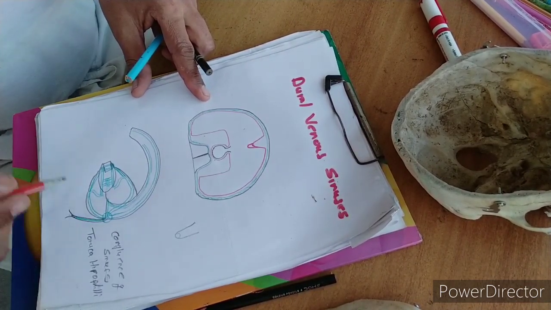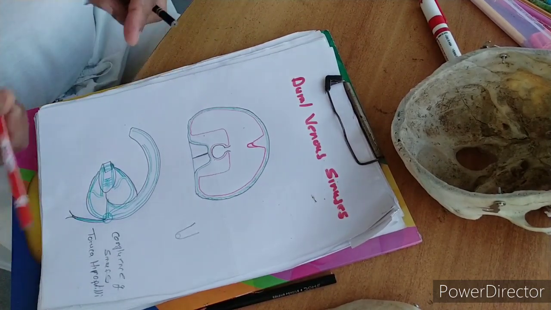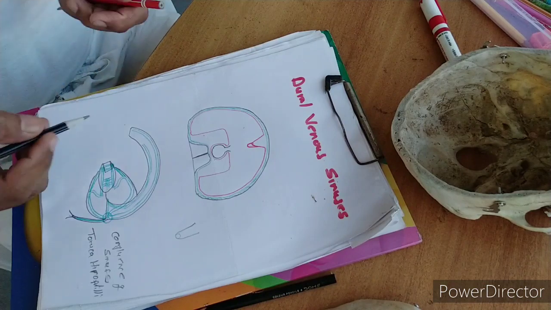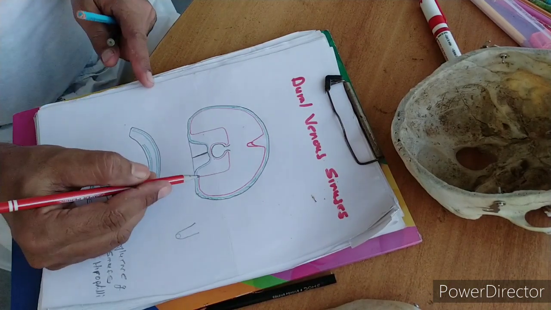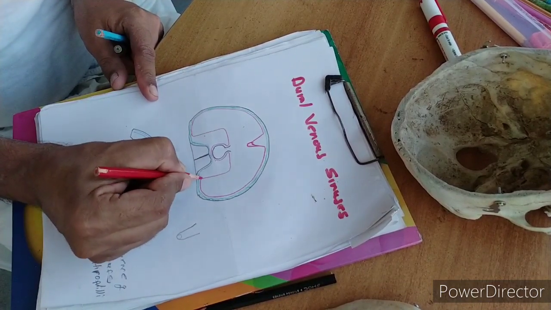Now, what are the qualities or peculiarities of the dural venous sinuses? The first peculiarity is that they are lined by endothelium. Like here, this is the endothelium.